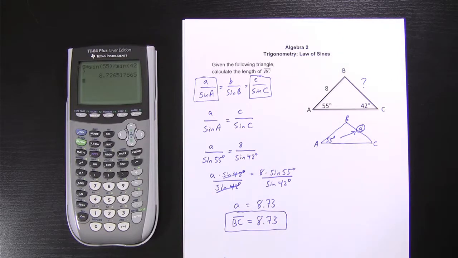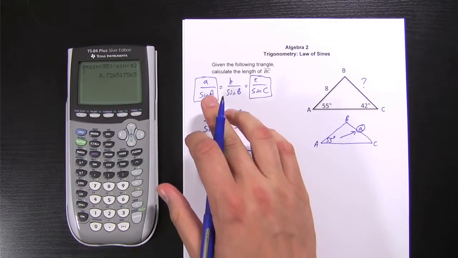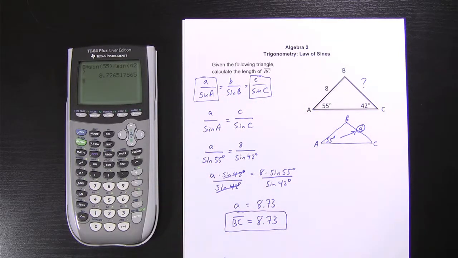So those are the steps in following the law of sines. So if you take a look, again, we only use 2 out of the 3 proportions, and that's true every time you use the formula. If you need more examples, take a look at another video. Otherwise, I'll see you next time.